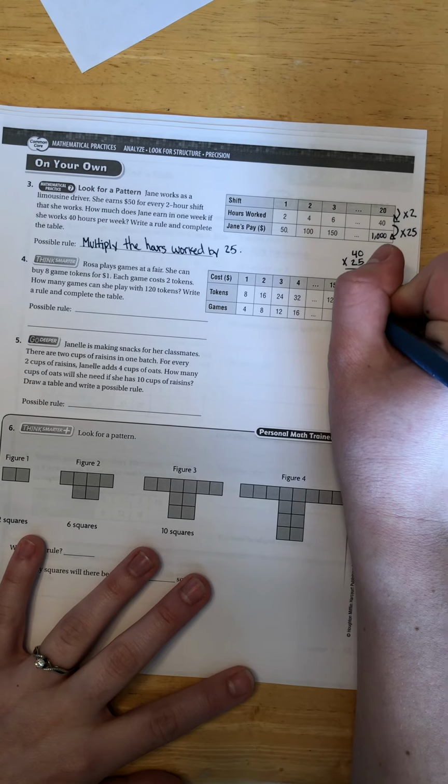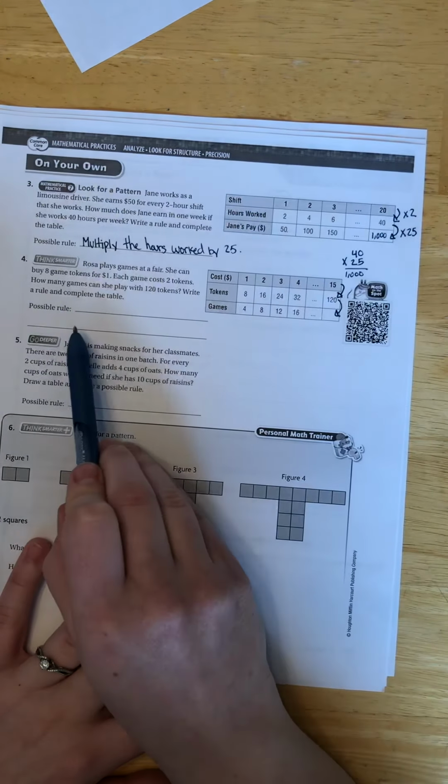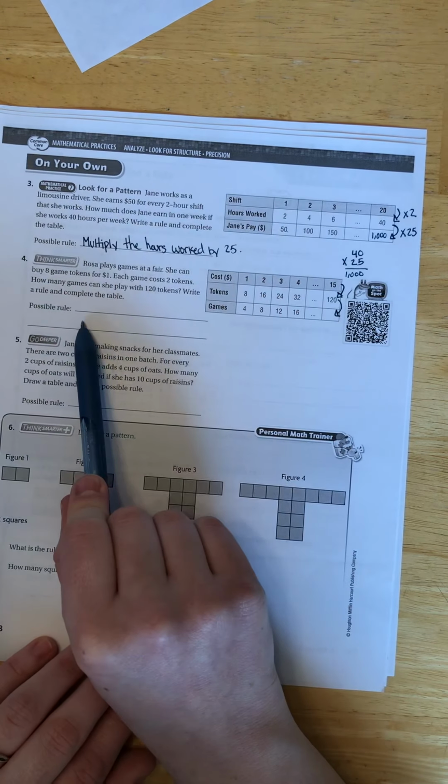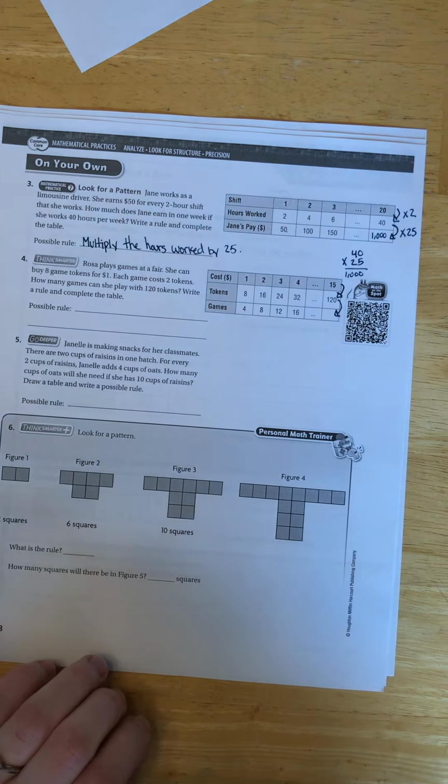Please find a rule between here and here, here and here. Write the rule and give me an answer. All 3 of those things, a rule from here to here, from tokens to games, write it down, figure out the missing box. Pause and then hit play when you are ready.